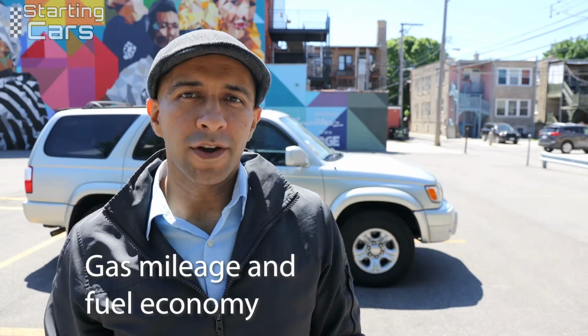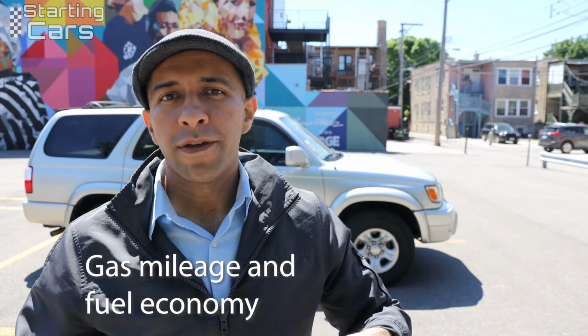Gas mileage is pretty easy to understand. The higher the gas mileage, the longer a vehicle can go on 1 gallon of gas. So my SUV gets about 18 miles per gallon. Economy cars get 30 miles per gallon. Hybrid vehicles tend to get 45, 50 miles per gallon.